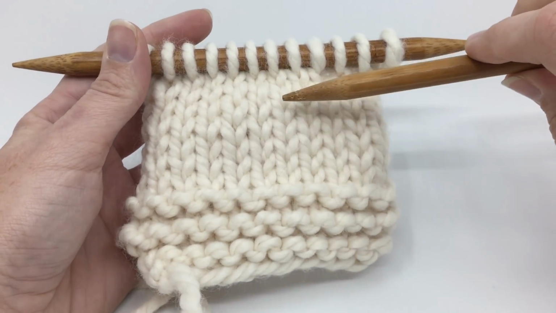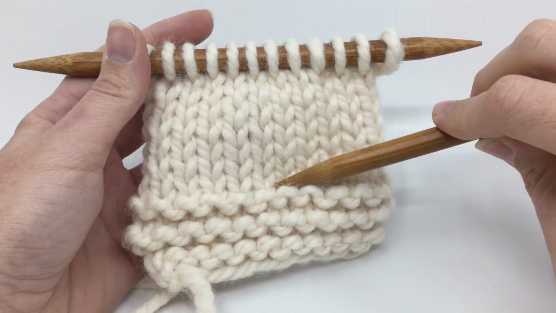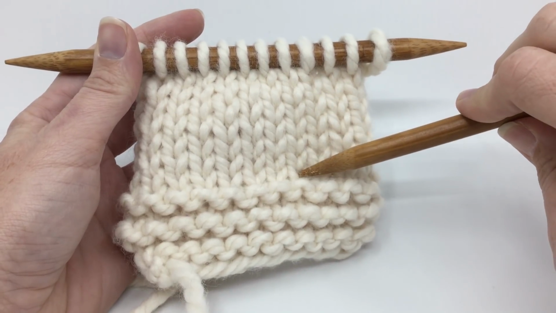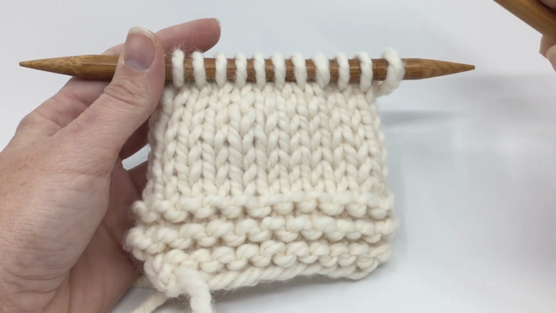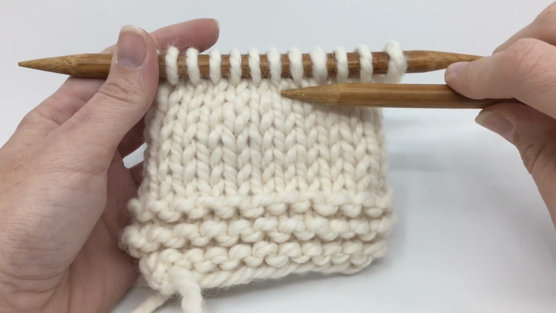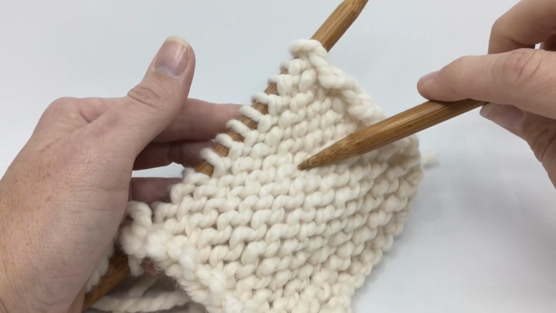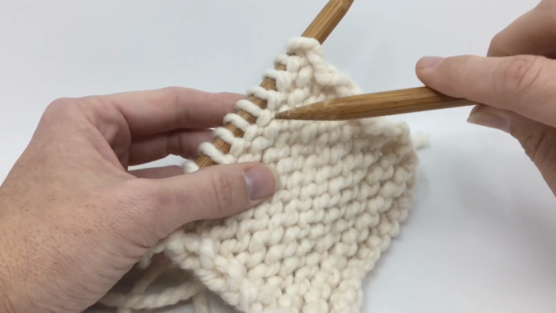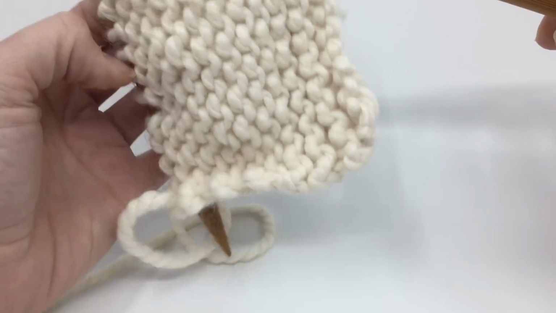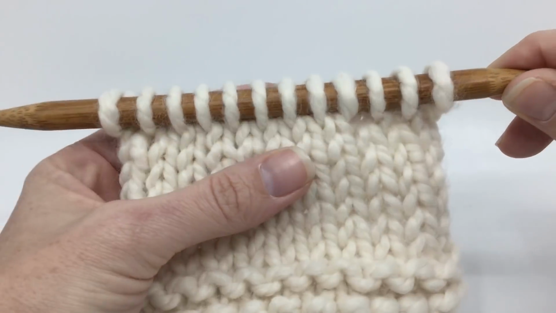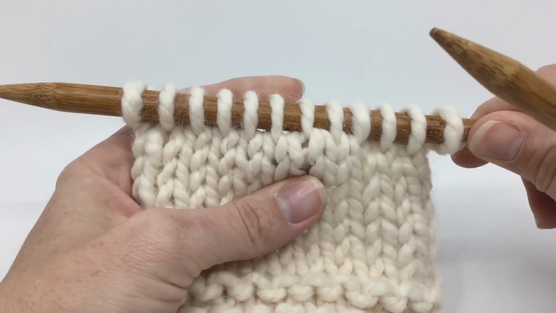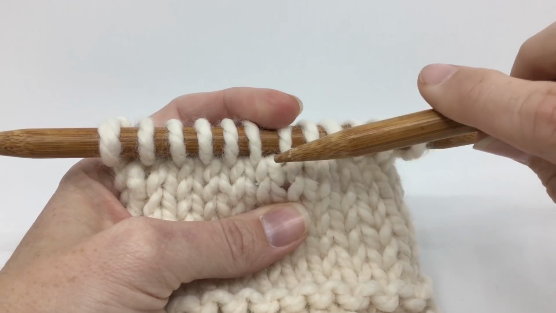So knowing what your stitch should look like when you're working other stitches besides stockinette matters, because it's pretty easy to see that I should knit on this side and I should purl on this side. You need to know what a purl looks like and what a knit looks like. So when we're working our knit stitch, we'll see right below that we have a V.